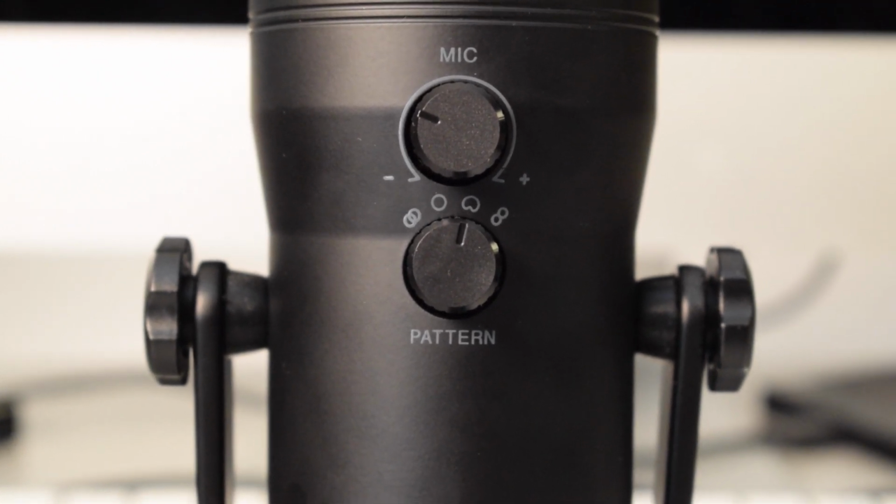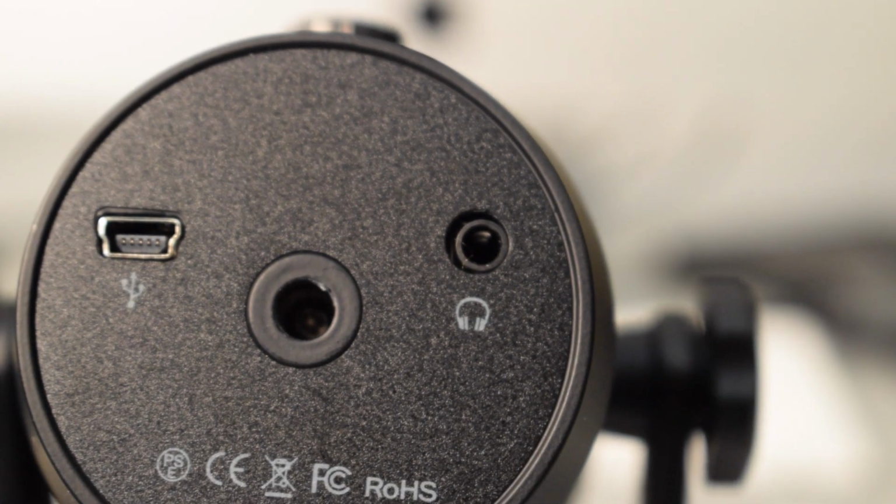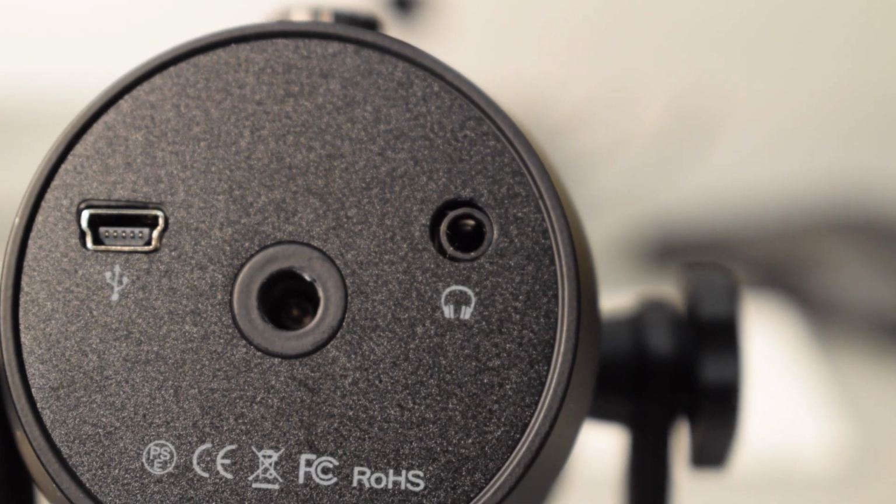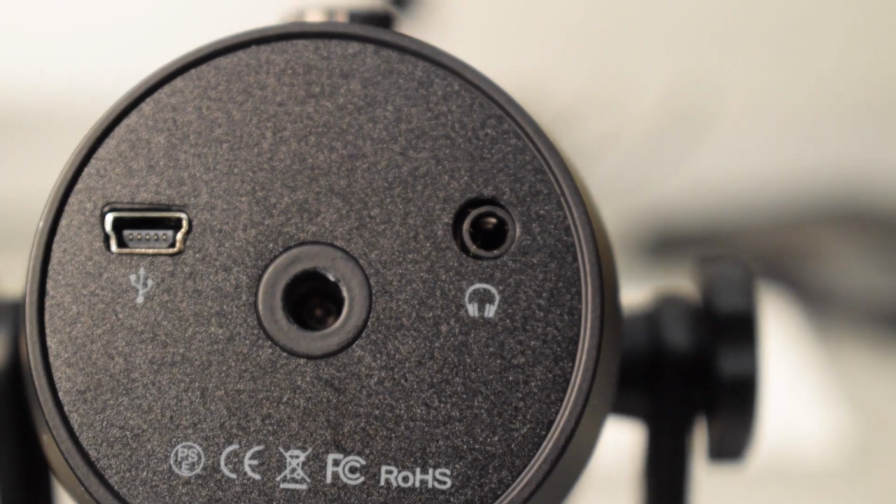The K690 also has a headphone jack on the bottom of the microphone for monitoring, and it also has a headphone gain knob. You cannot plug headphones into the PM461TR, so if you want to monitor your audio, you're going to have to plug in your headphones to your computer, or if you have a separate audio interface, you can plug your headphones into there. Personally, I prefer monitoring audio through my audio interface or through my computer. So for me, that's not really an issue.